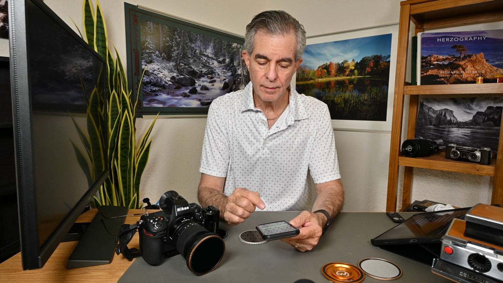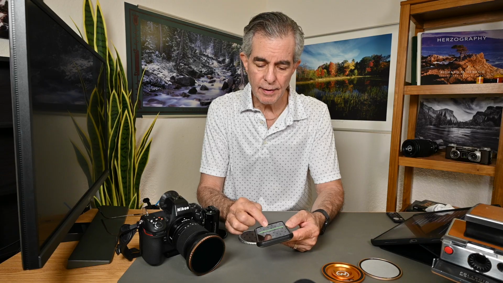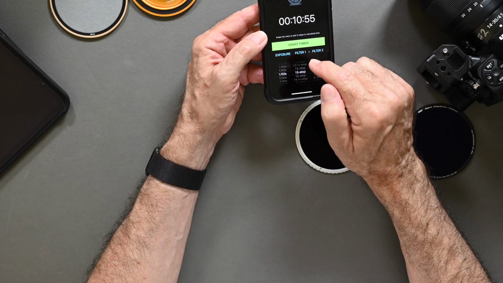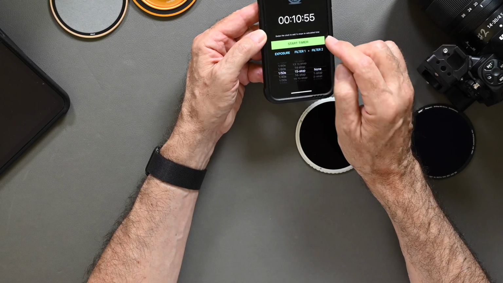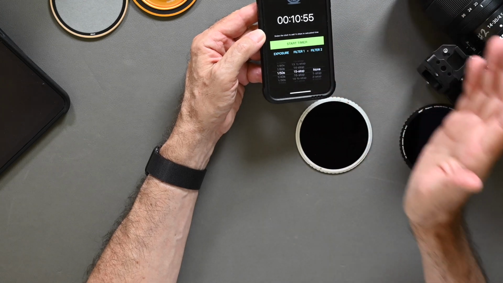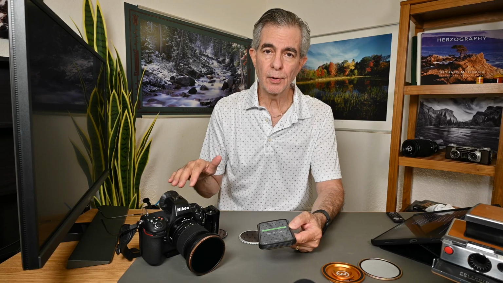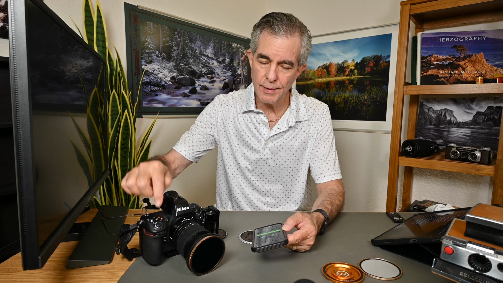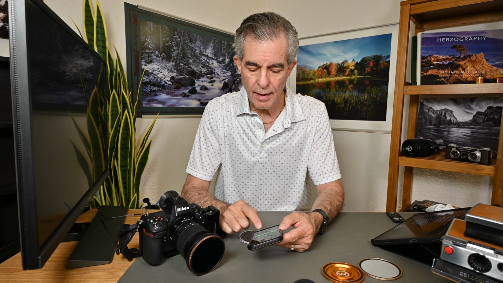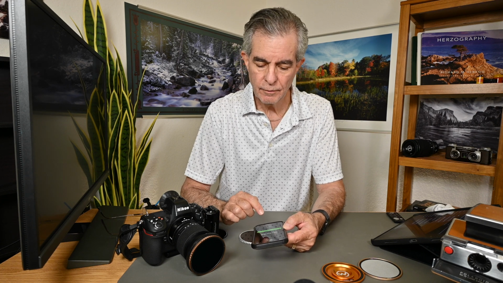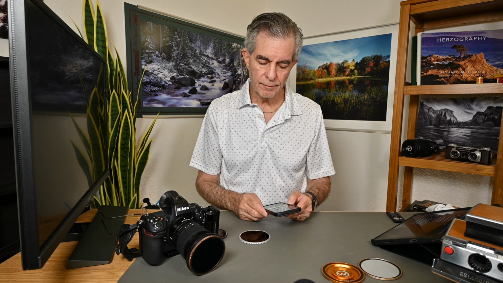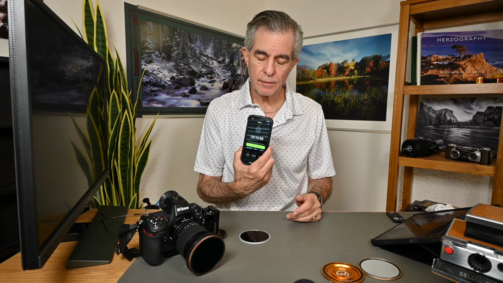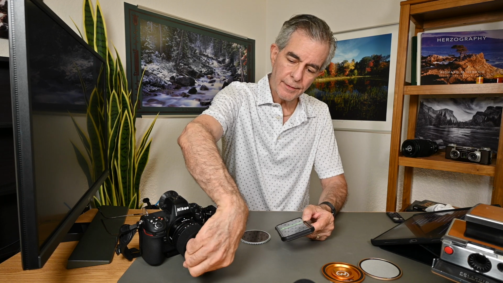The nice thing about this particular application, and many others have that, is I can hit start timer right when I hit the shutter button for that long exposure time. In this case, I would set the camera on bulb, so that it's going to stay open for as long as I need it to, and then hit the shutter release button again after this timer has counted down.